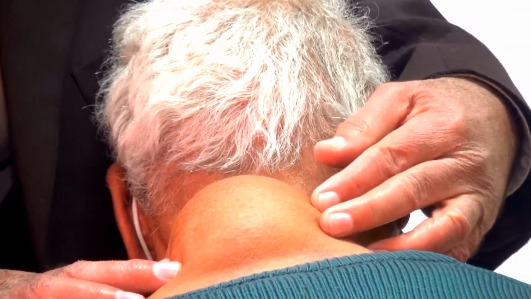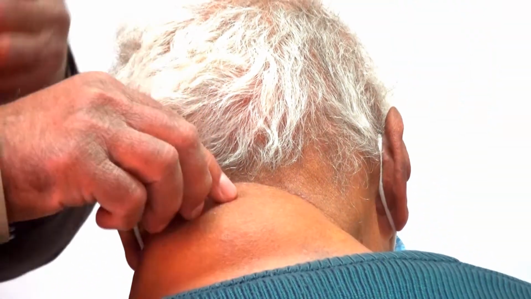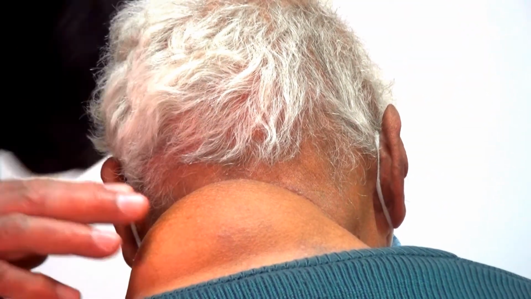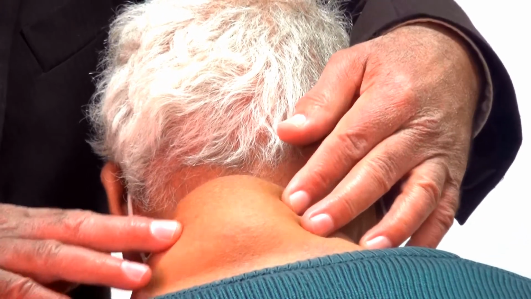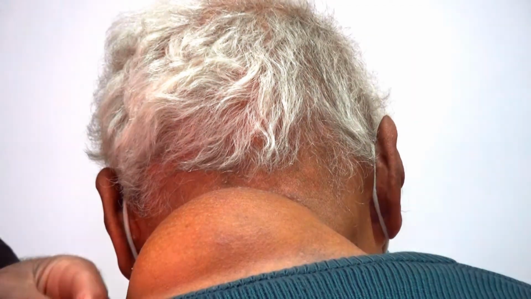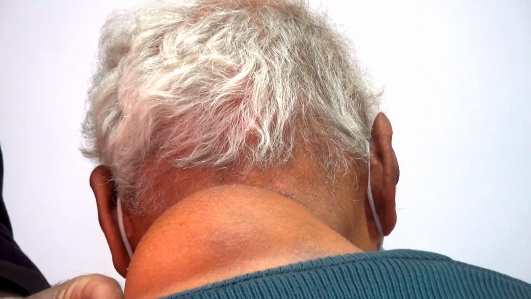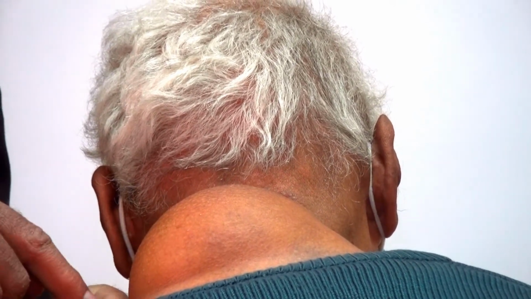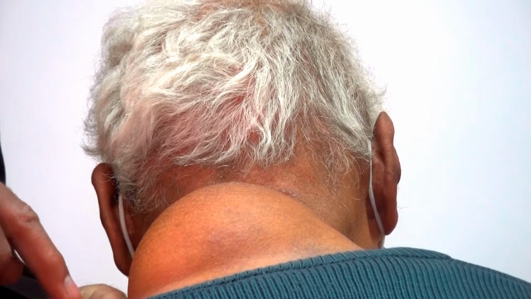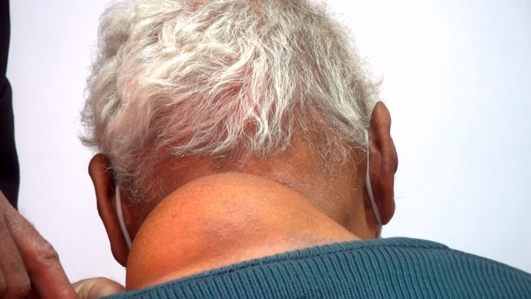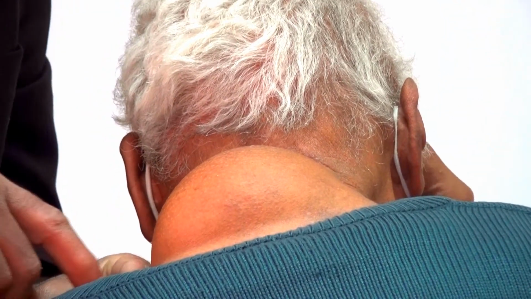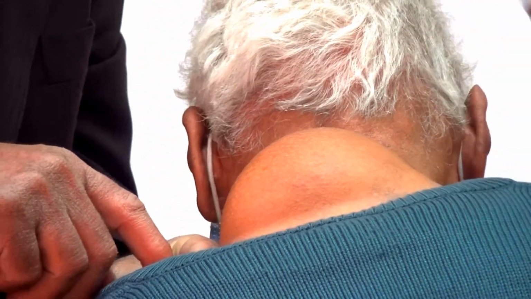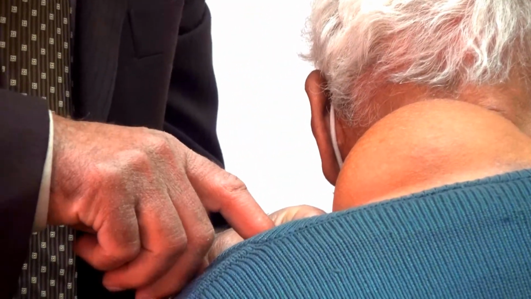For other fluctuation tests, if this is a very small swelling, I can't do cross fluctuation. I do Paget's test. The swelling is between my index and thumb. I press over the center. When I feel the pressure waves by the two receiving fingers, this is Paget's test for small swellings.